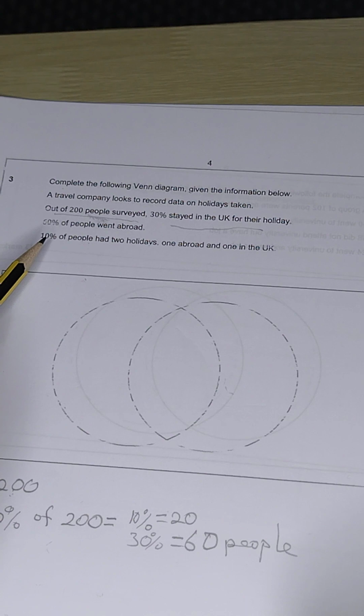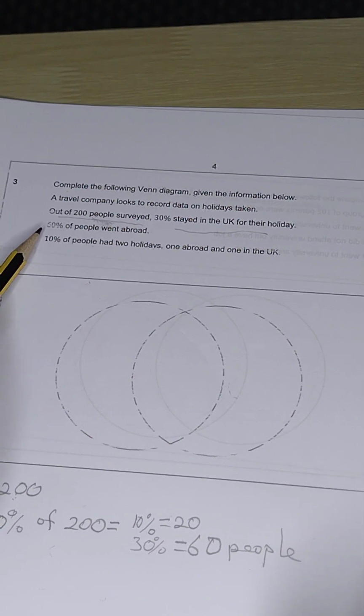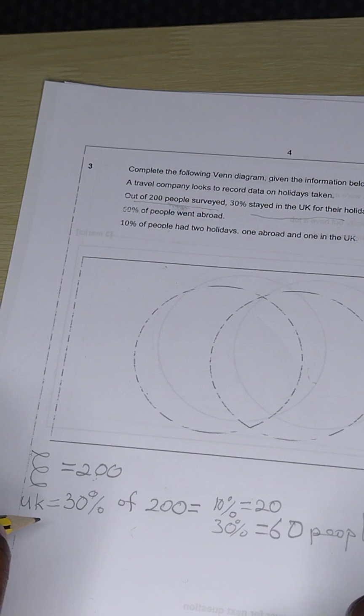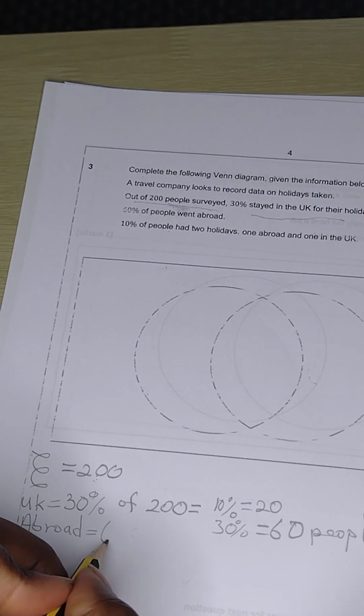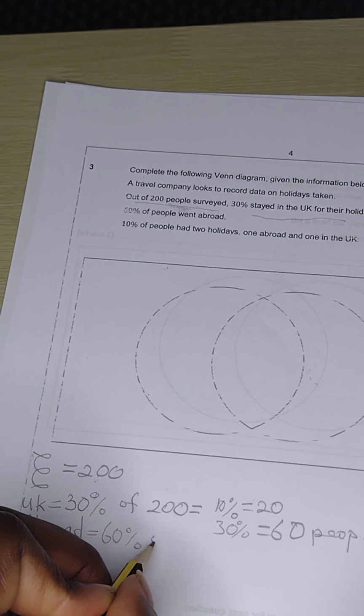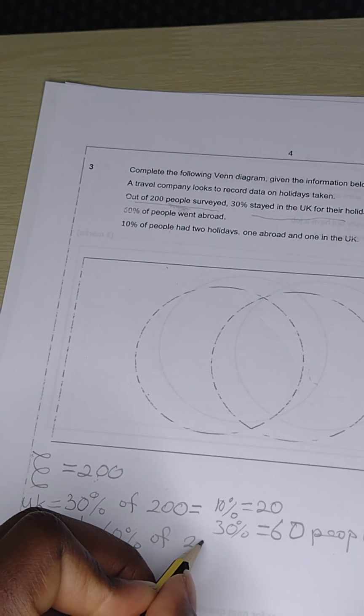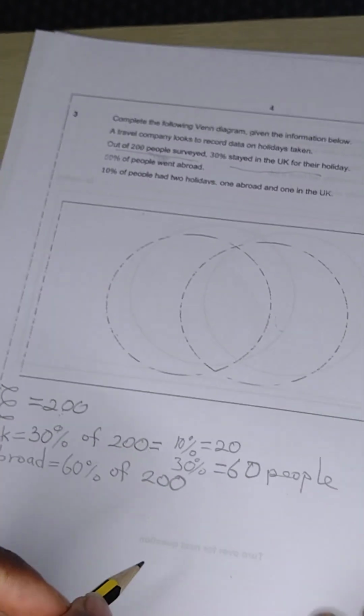Then here we have 60% of people went abroad. Okay, so 60% of people went abroad. We're going to write here abroad. That is 60% of people, which is 200.